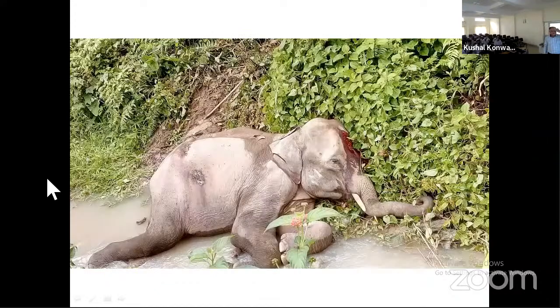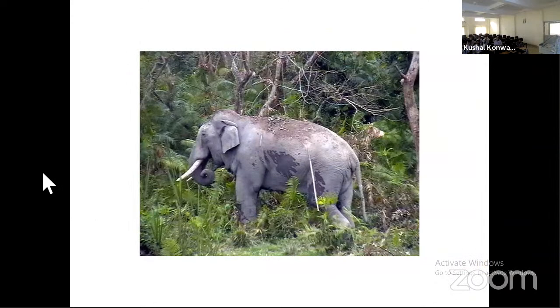So lots of injuries, what to say, I will just skip this. This is a head injury. The elephant dropped from a small hill. And what to do with this elephant? Somebody, a farmer, has thrown a spear in an attempt to protect their crop. So in such cases, you have to treat it.